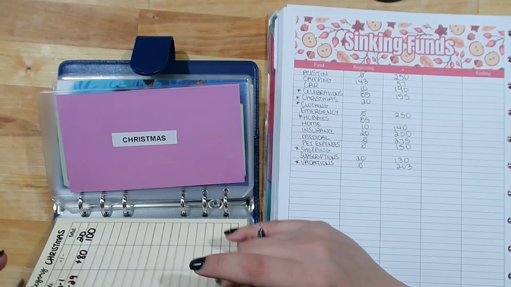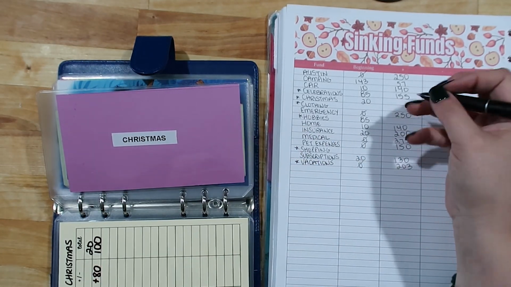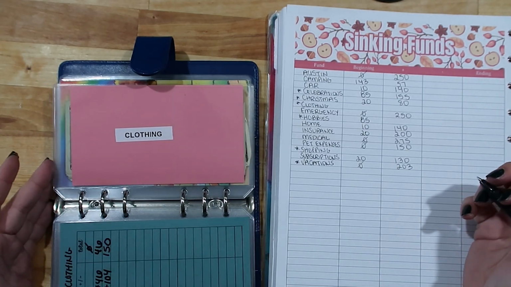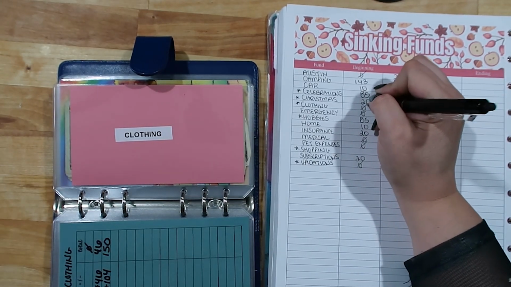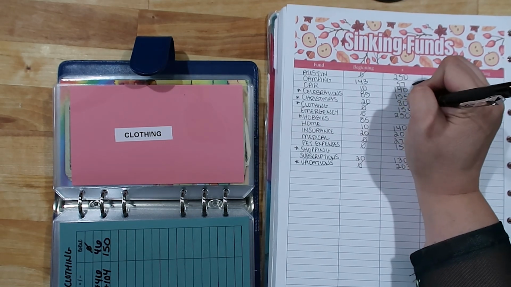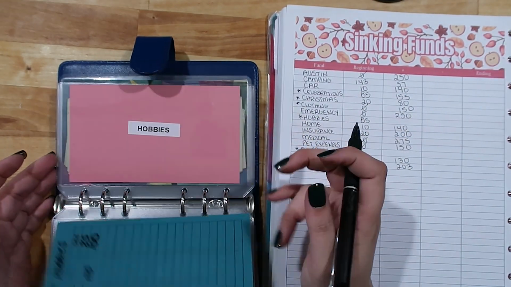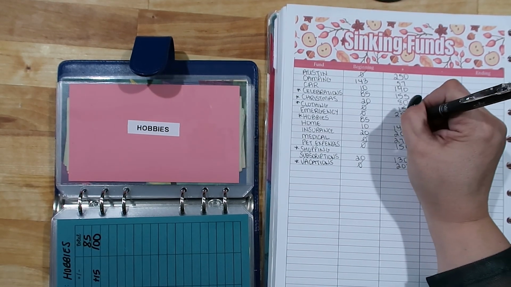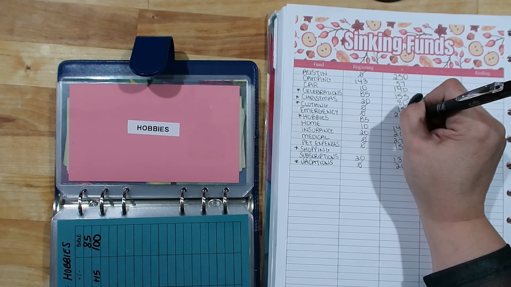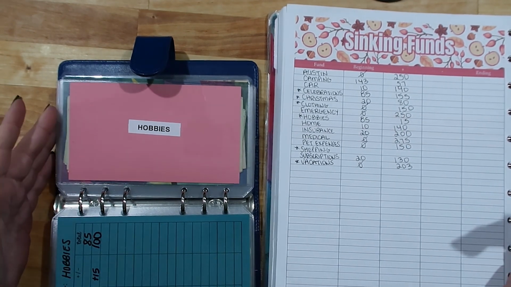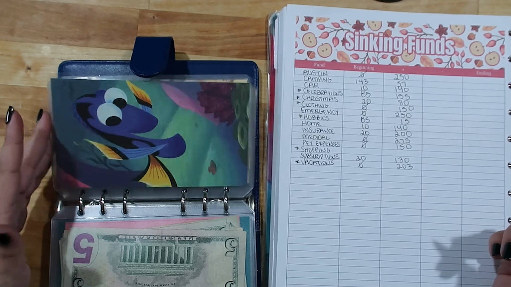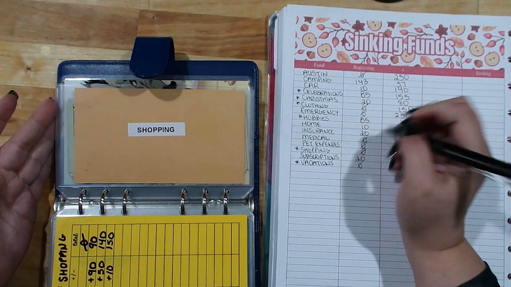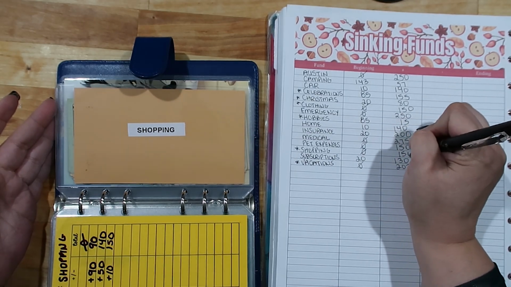For Christmas, we started with 20 and added 80 to bring it up to 100. For clothing, we started with 0 and we added 150. For hobbies, we started with 85 and we added 15. So not a lot going into hobbies, so I'll have to make sure that I prioritize that one for next month. And then lastly, shopping. We started with 0 and we added 150 total this month.